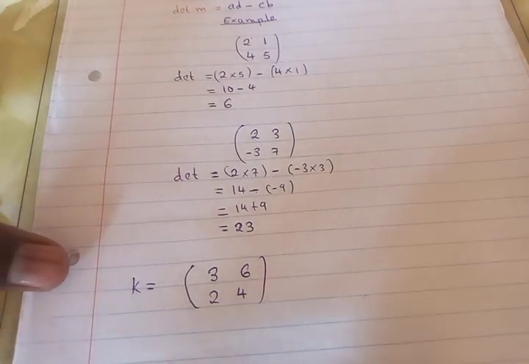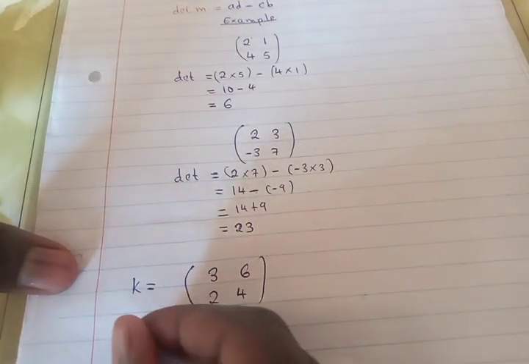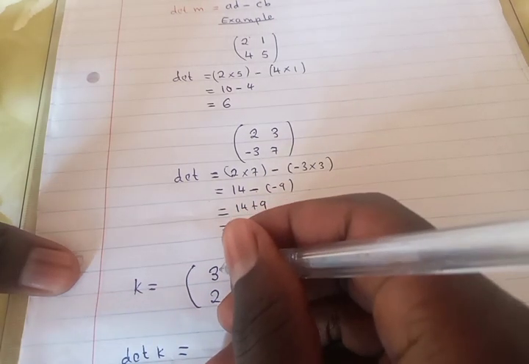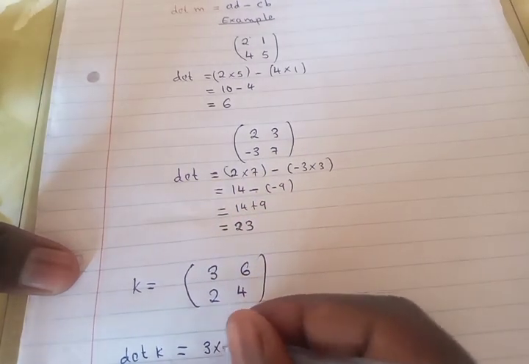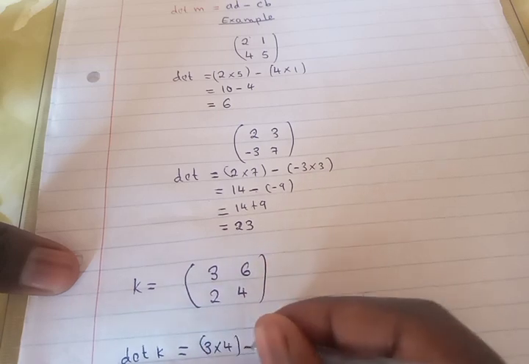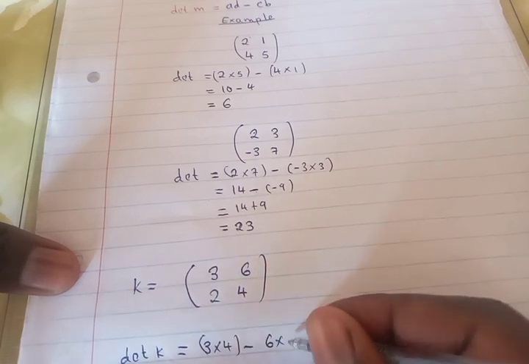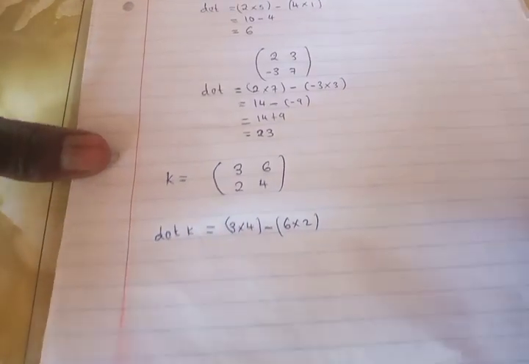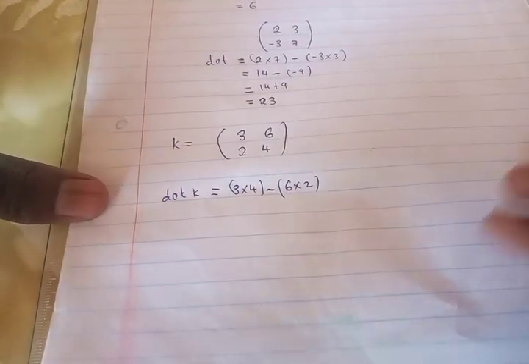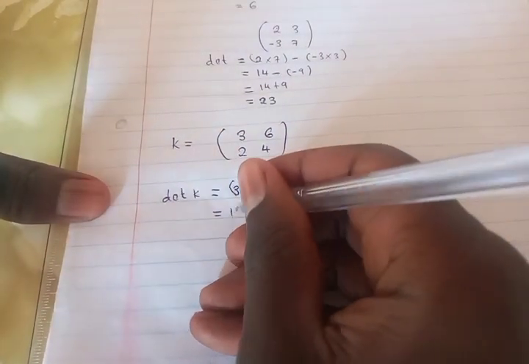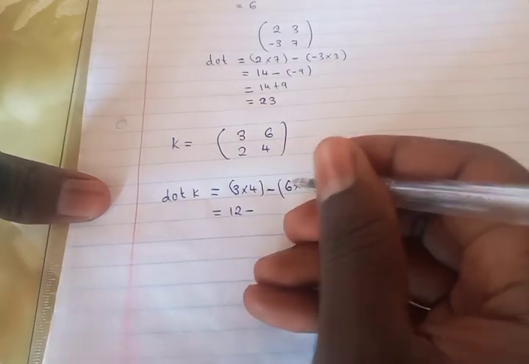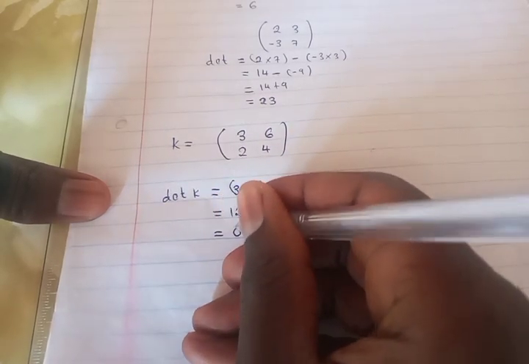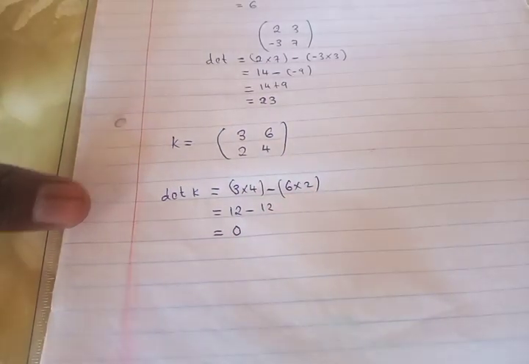So the determinant of matrix K is going to be 3 by 4 minus 6 by 2. Here 3 by 4 is going to be 12, minus 6 by 2 which is going to be 12. So the determinant is going to be 0.